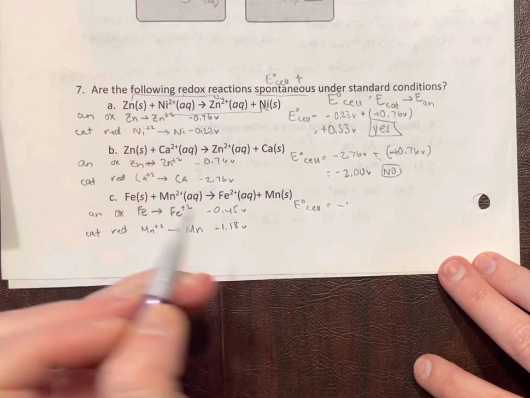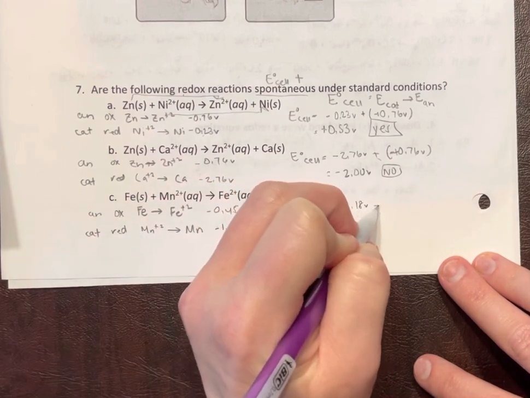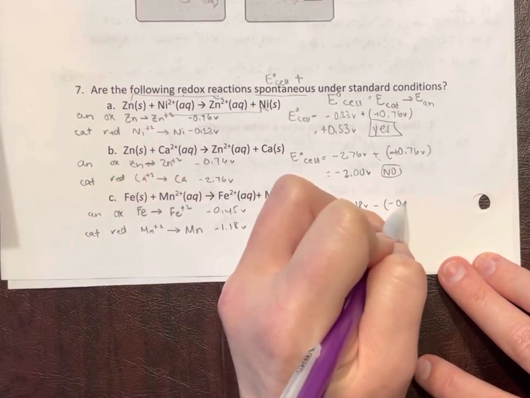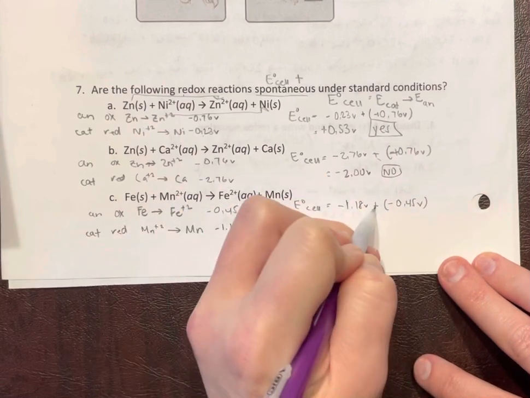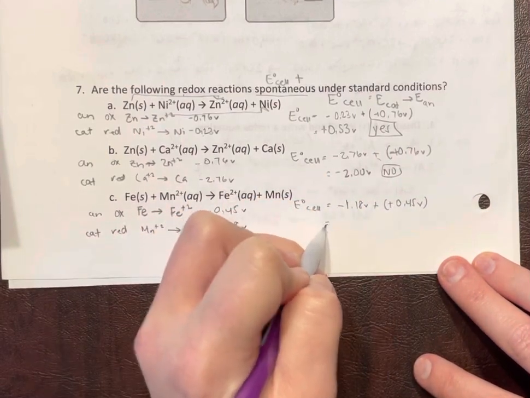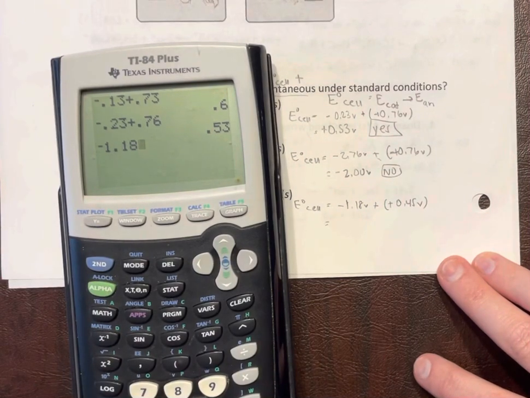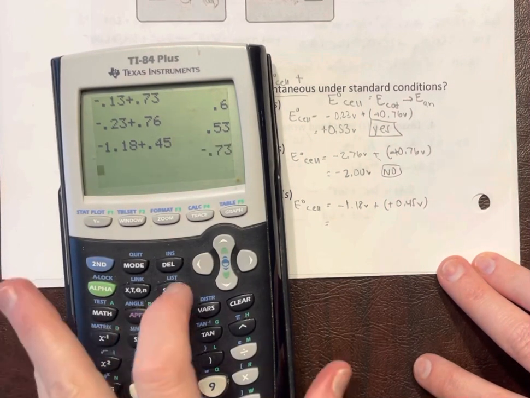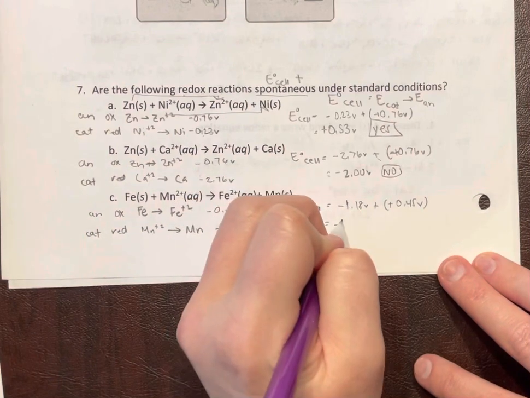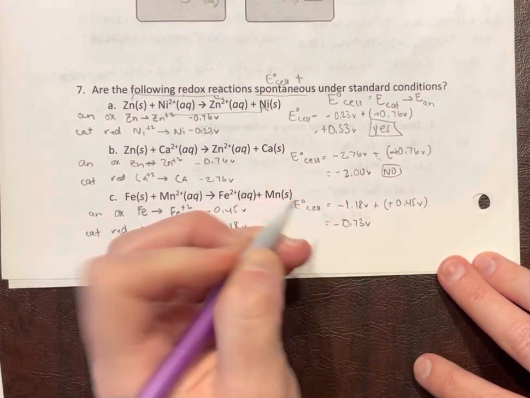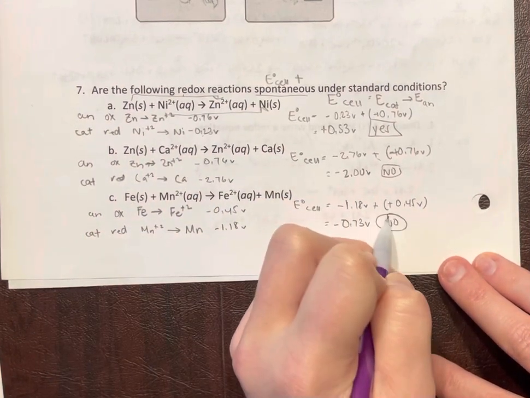Cathode, negative 1.18 minus negative 0.45. You can actually get the number, which is usually what I do. I can tell in my head that it's going to be still negative, so this is not spontaneous.